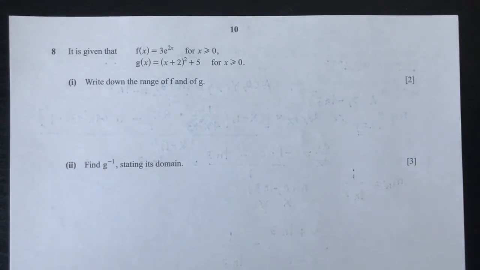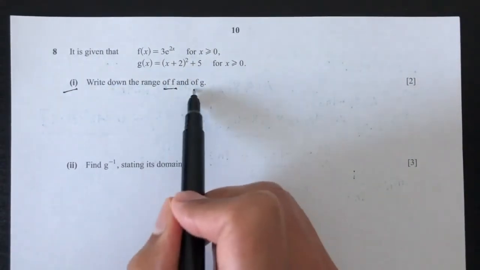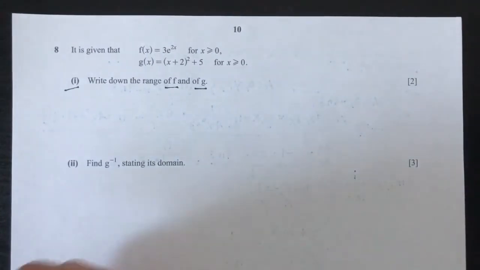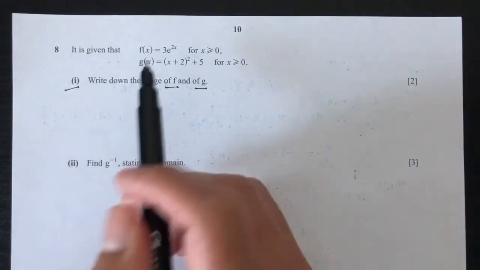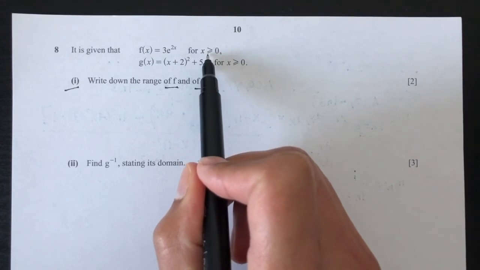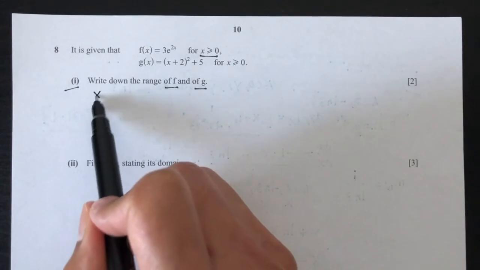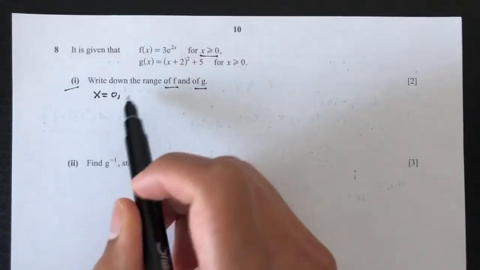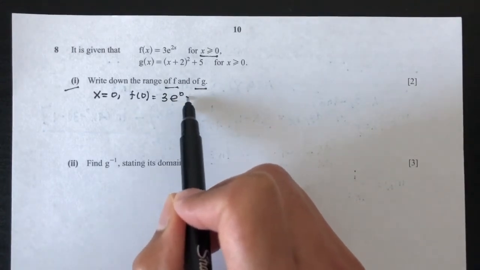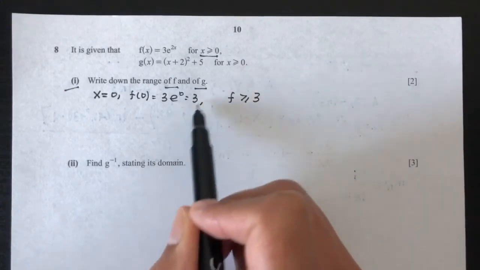Now question number 8, given that f of x equal to this, write down the range of f and the range of g. The range is just to find the y value, where can it go up to. Now for the first one, the value of x can be more or equal to 0. So what value of y can you have? Let's say if x equal to 0, what is the value of f? f of 0 will be 3. So in this case, f is more or equal to 3. That is the minimum value.